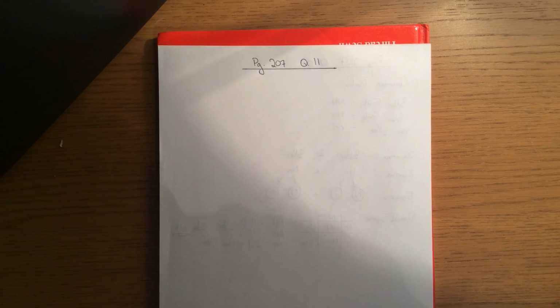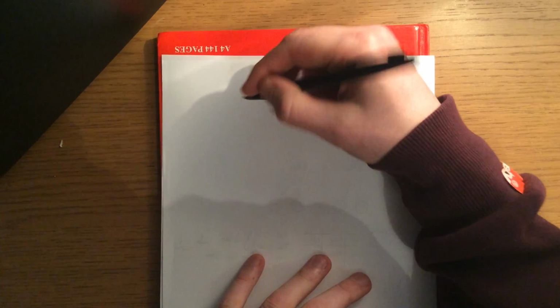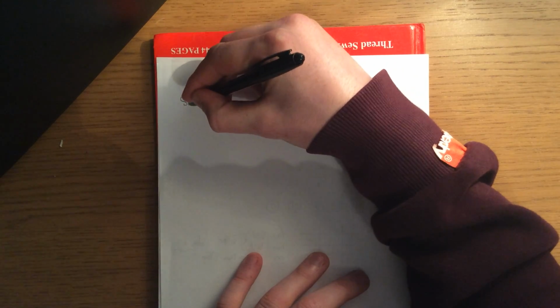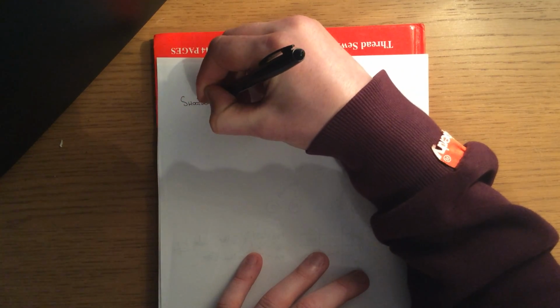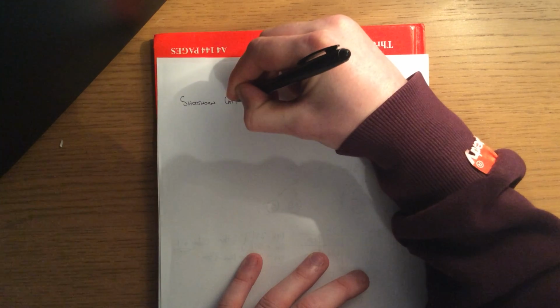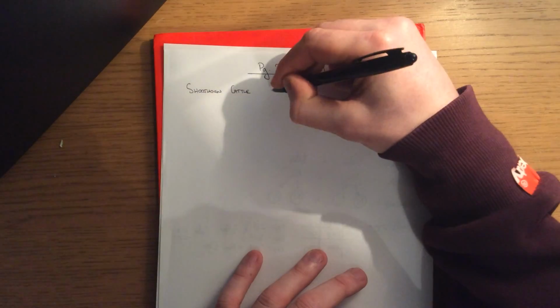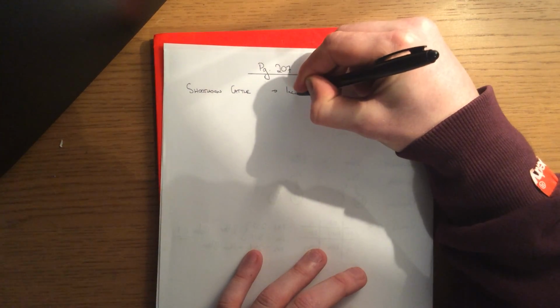Alright, so next one we're looking at is page 207, and this is question 11. The question states, in shorthorn cattle, coat color shows a lack of dominance. So we're looking at shorthorn cattle, and it said there's a lack of dominance. So this is what we call incomplete dominance.